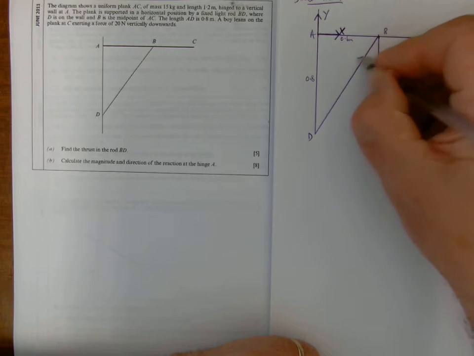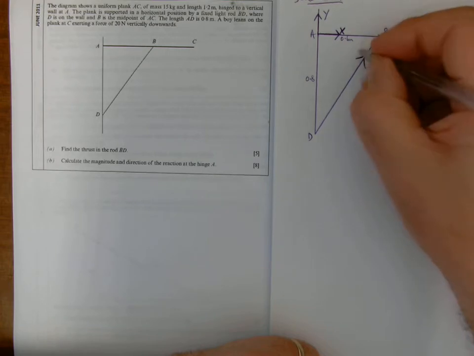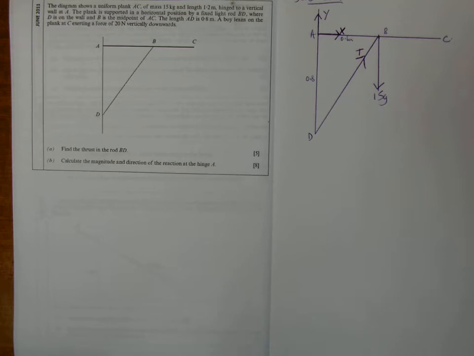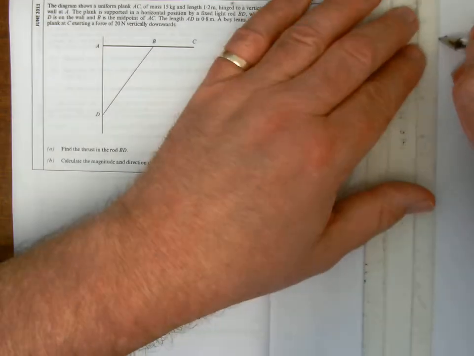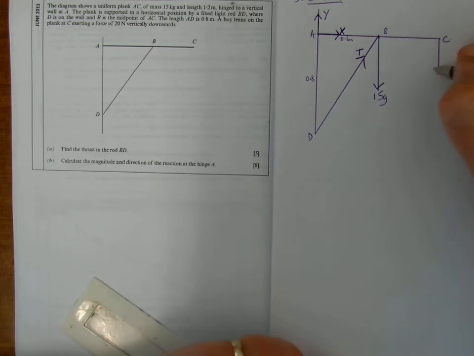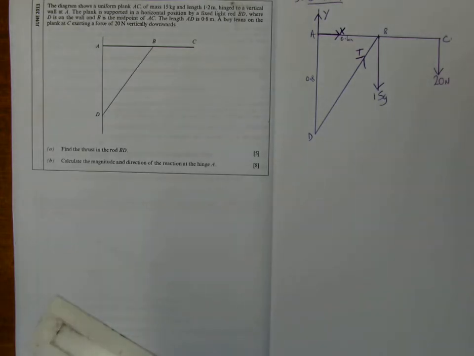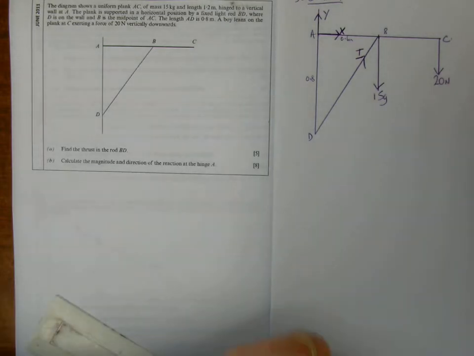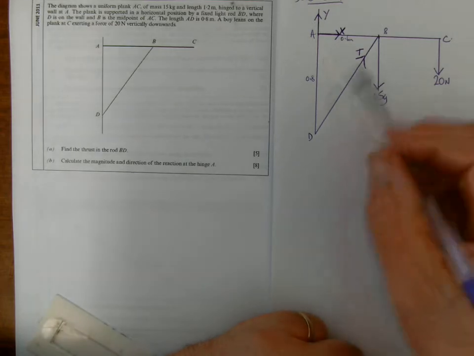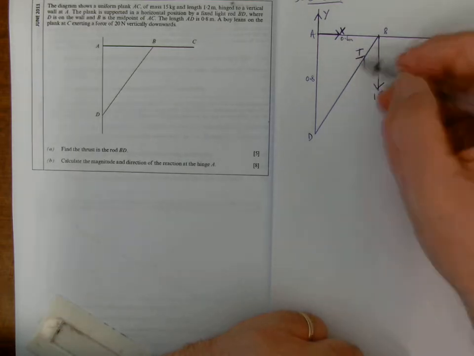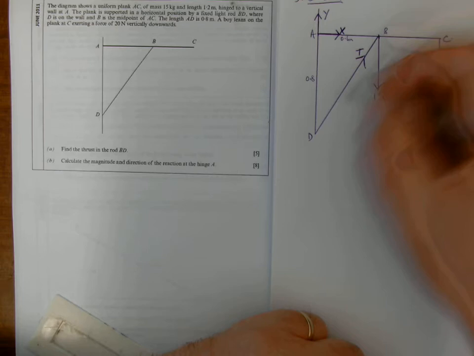So there's a thrust T in that direction. And we've got a force of 20 newtons downwards at C. So there's my force diagram.